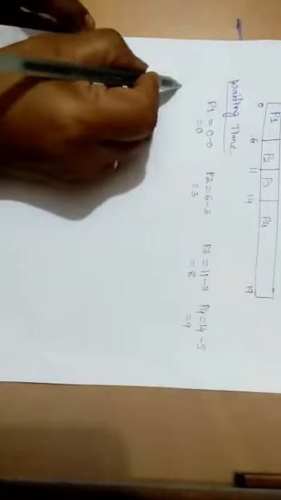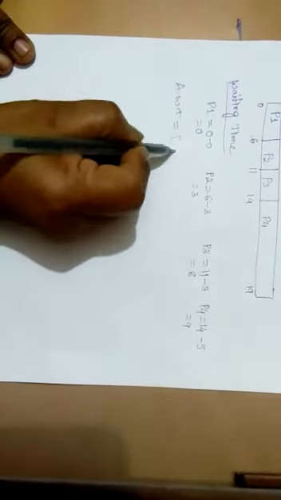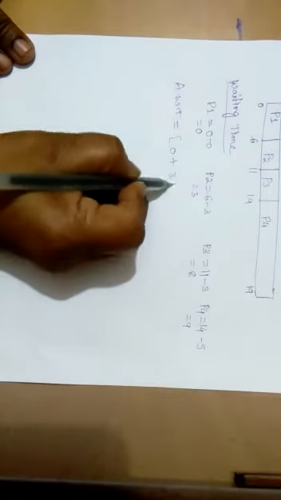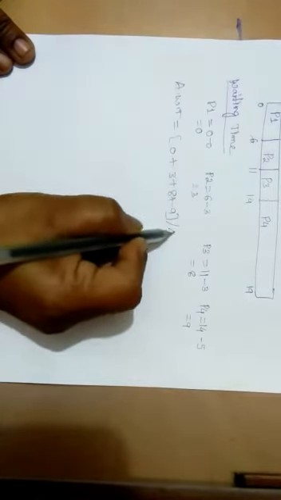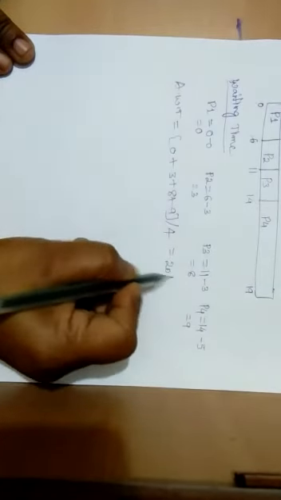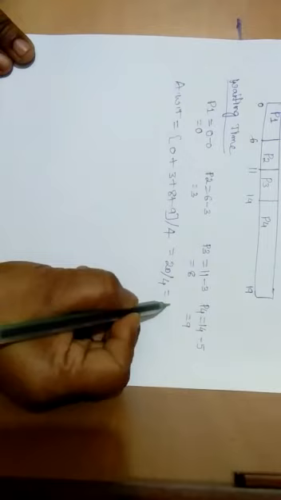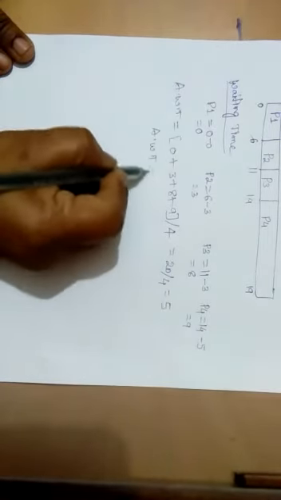Now the average waiting time is 0 plus 3 plus 8 plus 9 divided by the total number of processes, which is 4. That gives 20 divided by 4, which is 5. So your average waiting time is 5.